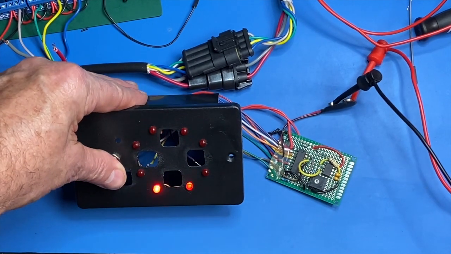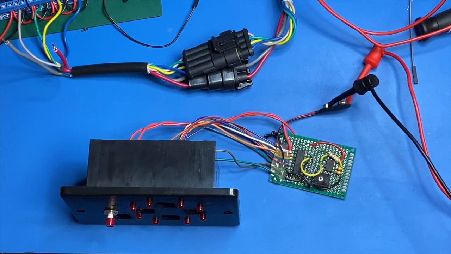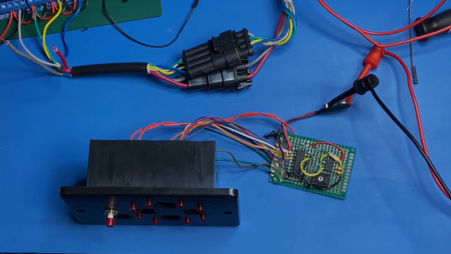So thanks for joining today. You've learned a little about LTSpice. You've learned about Eagle Design Software and how to build a really cool light chaser toy.